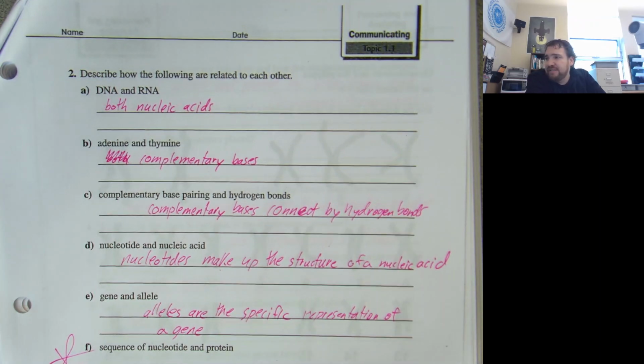The next one is genes and alleles. How are those concepts related? Alleles are the specific representation of a gene. A gene might be, what does your hair do? This is the example I keep coming back to. And the individual alleles are, well, maybe the gene says straight. Maybe the gene says curly. Maybe the gene says wavy. Maybe the gene says uncontrollably frizzy. I don't know. But the alleles are the specific representation of the overall general gene.